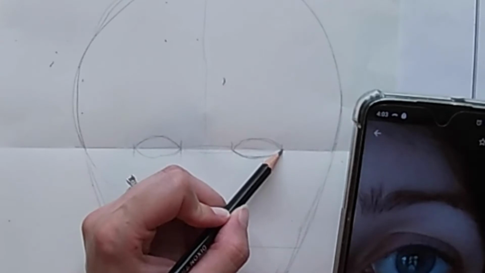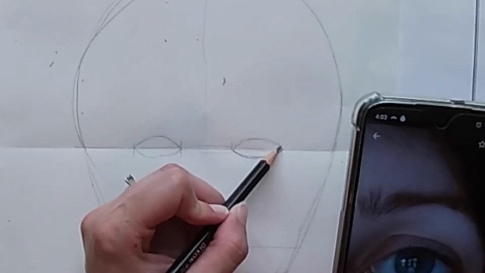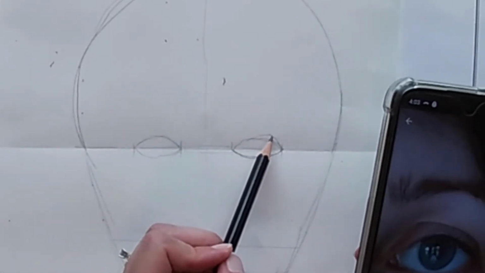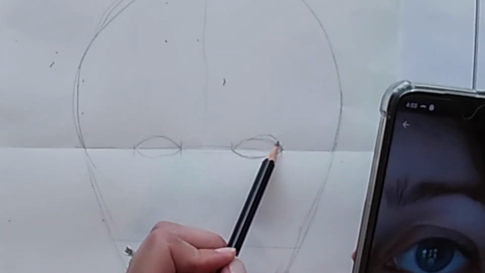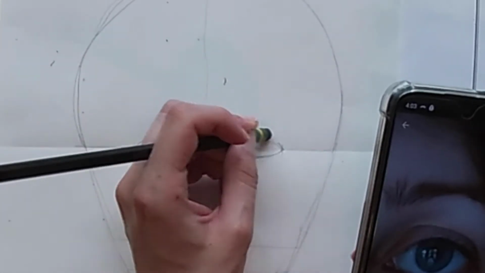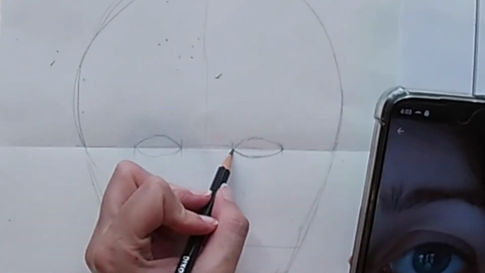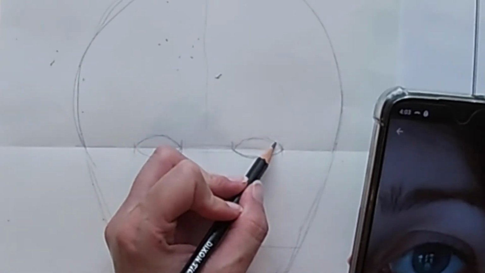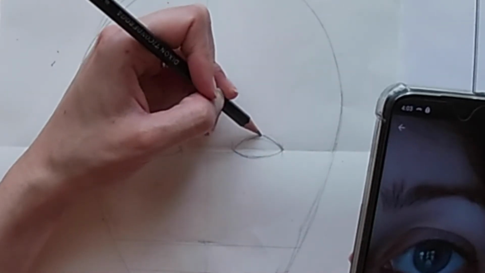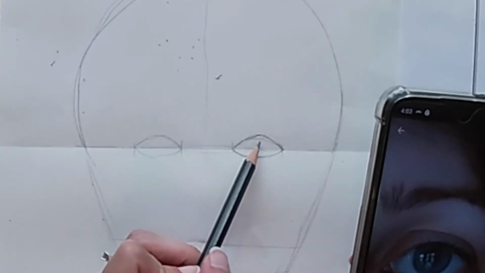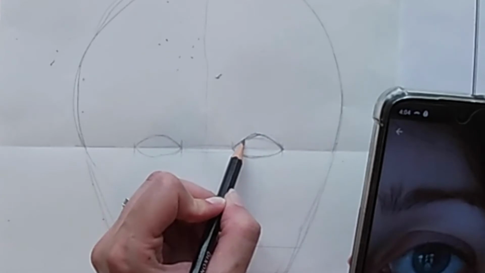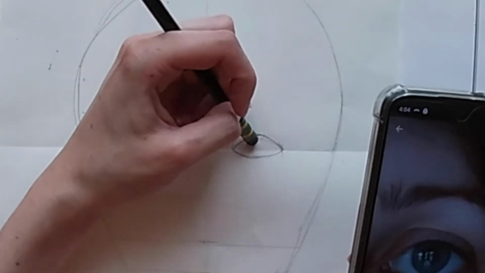For some people, the apex of that curve, or the outermost part, might be over to the outside of their face. For some people, it might be towards the inside of their face. And generally speaking, when we're drawing basic eyes, you can make the top of the curve right in the middle of the eye. Now for me, my apex is slightly in towards my nose.